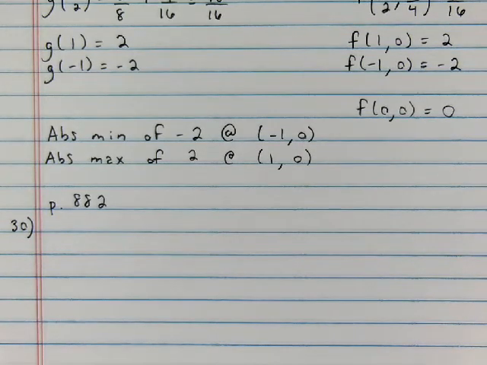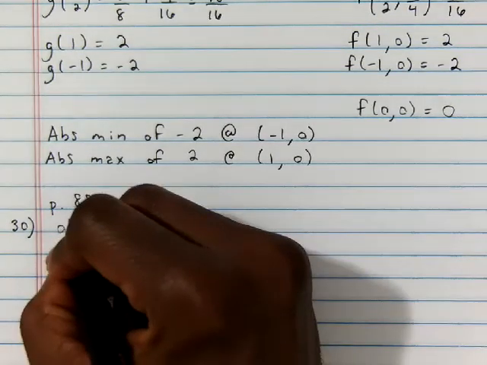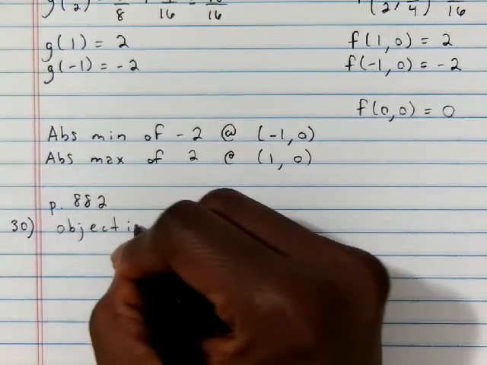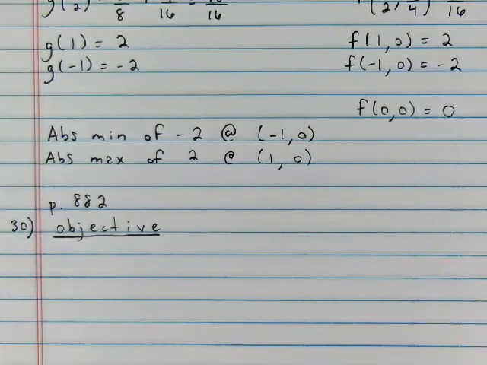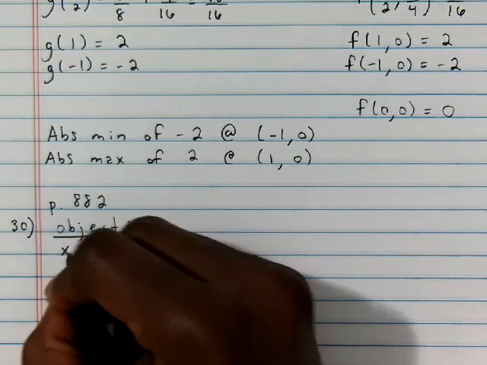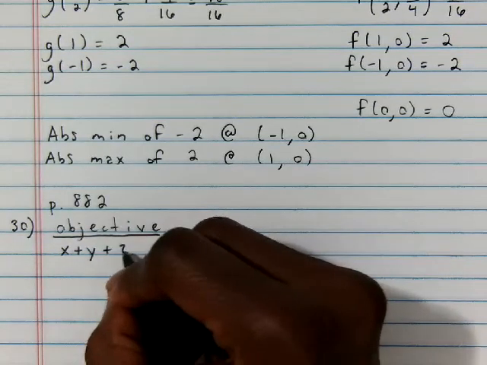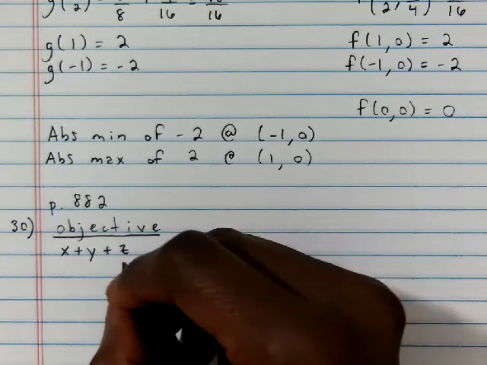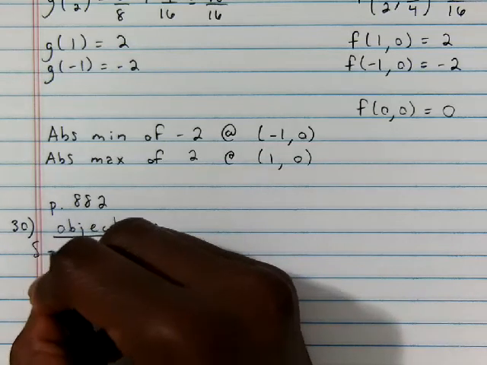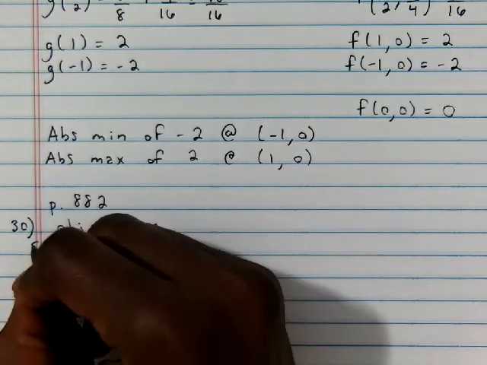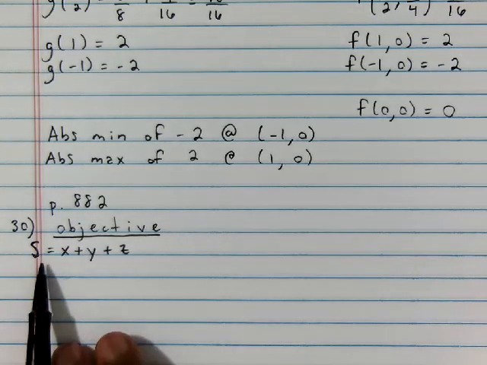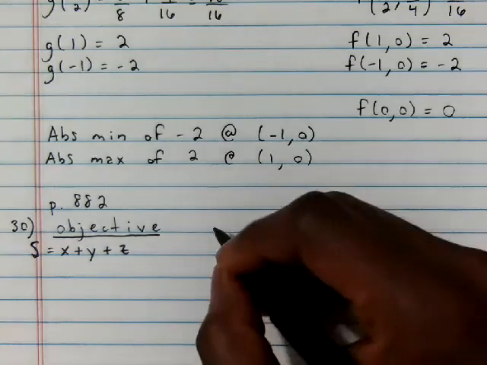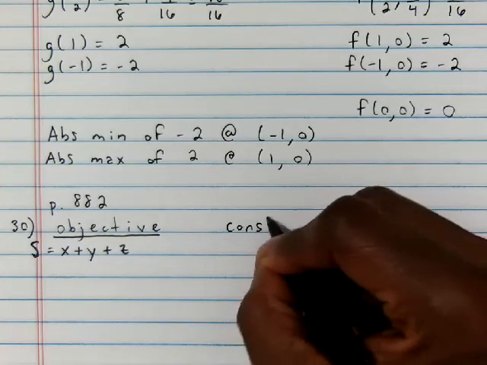So let's look at our objective, meaning your goal. What is it they want us to minimize? They want us to minimize the sum of these three numbers. We'll call the three numbers X, Y, and Z, and we'll call the sum S. We just need some name for it. A bit later I'll probably switch gears and call it F, but for now we'll call it S for sum. That's our objective.